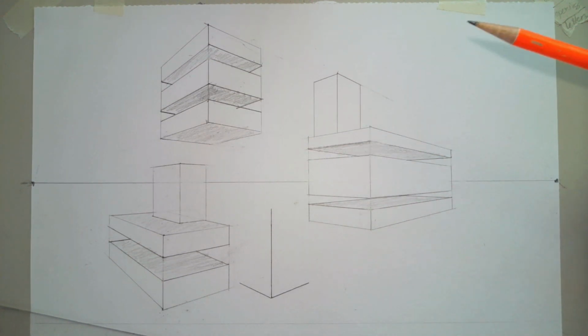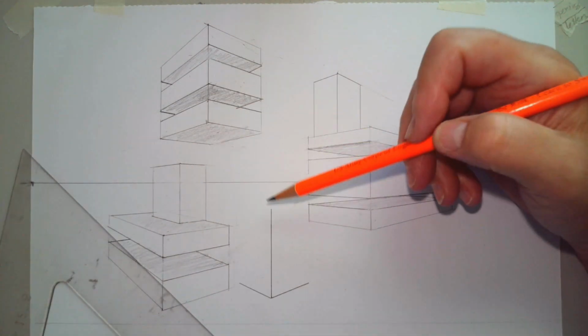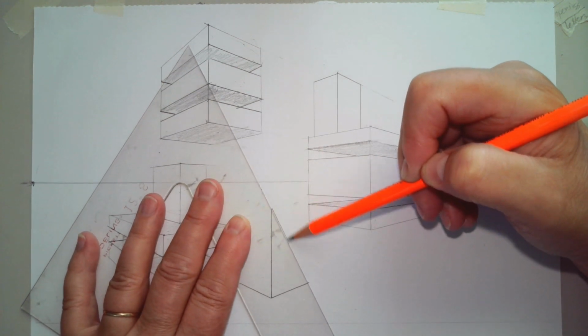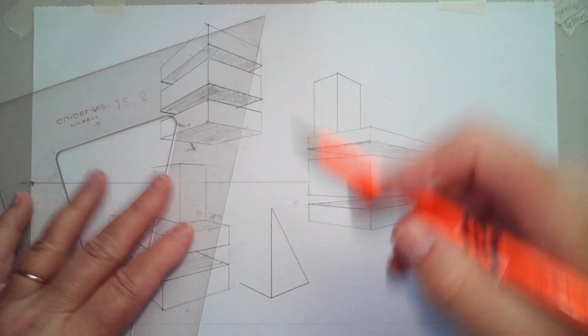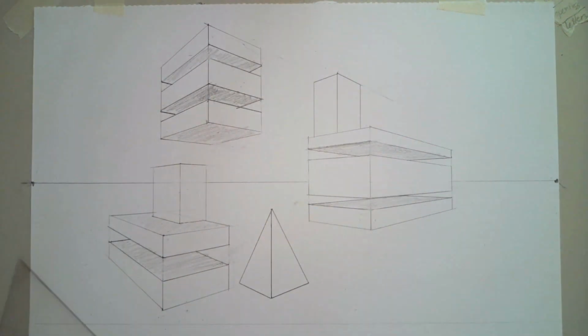My students told me they were going to get that put on a shirt for me because I said it to them so many times. All I do is create a diagonal from the top to the bottom with my ruler, and there's my pyramid. See, I saved the easy stuff for last.